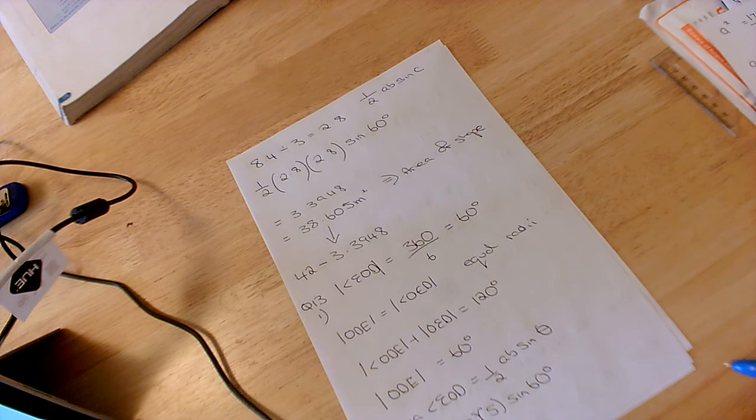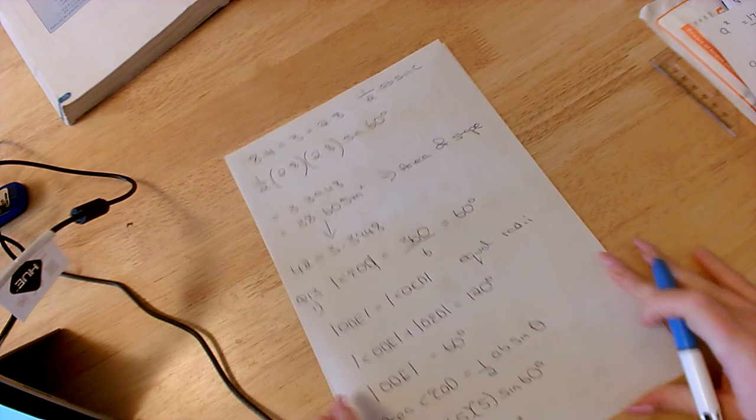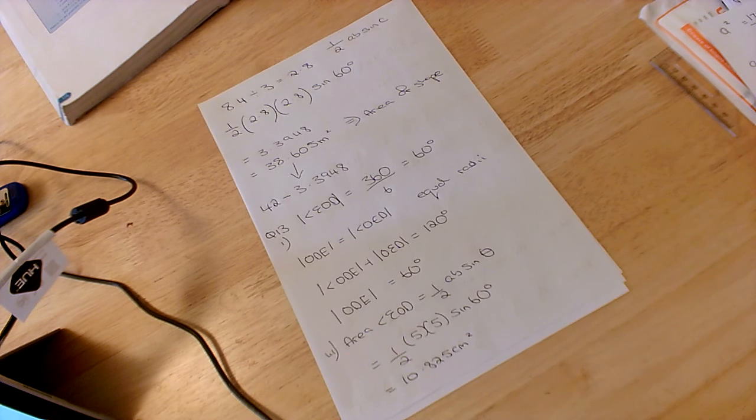Question 13 then. Question 13: a regular hexagon is circumscribed by a circle of radius 5 centimeters. Okay, so that's telling me, guys, that all those lengths in that circle are 5 centimeters. So I need to find the size of angle EOD, the size of angle ODE, and the area of the hexagon. Okay, so if I wasn't sure what a hexagon is, I just count up the number of triangles. There are 6 different triangles in that shape, so I need to find the area of all of those 6 triangles.